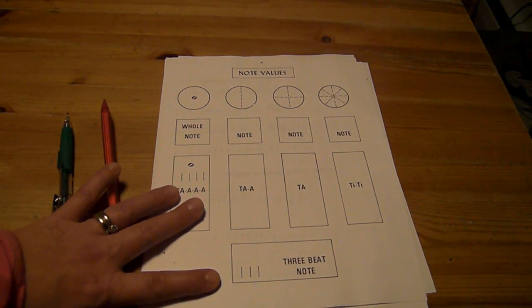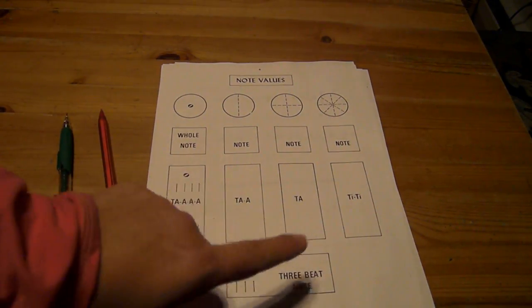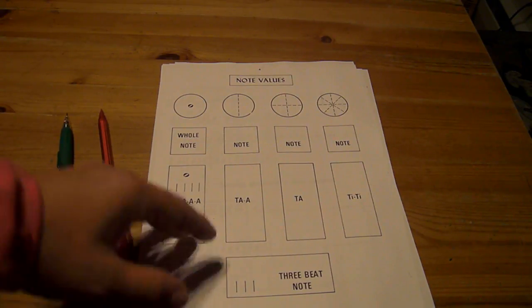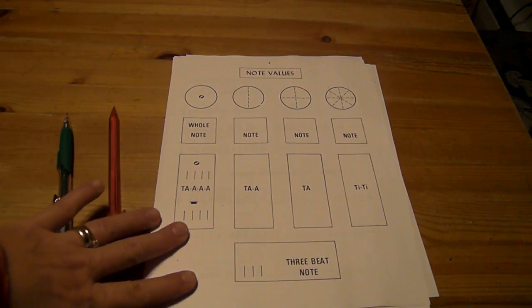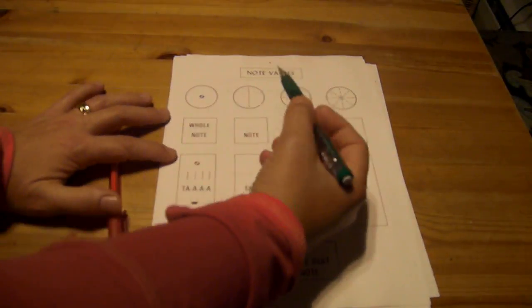It's time for us to do our very first lesson in our Kodaly Approach workbook number 3. You should have your workbook handy, your red pen and pencil, and we're going to get started. We're going to do pages 4, 5, 6, and 7. The first is just a quick review. We're talking about different note values. We went over this in class. We're going to do it here.